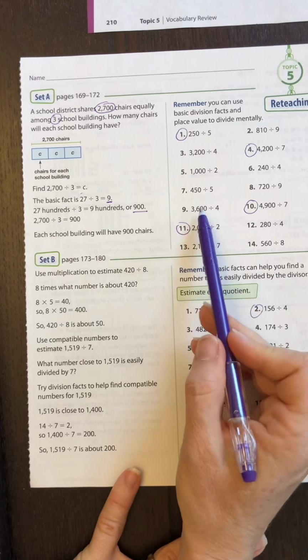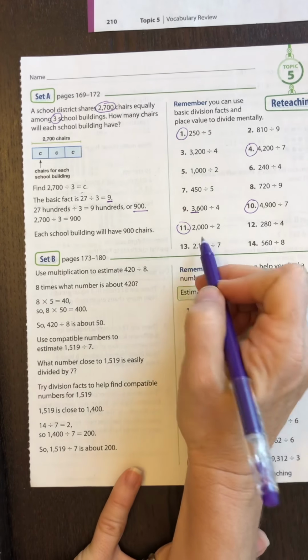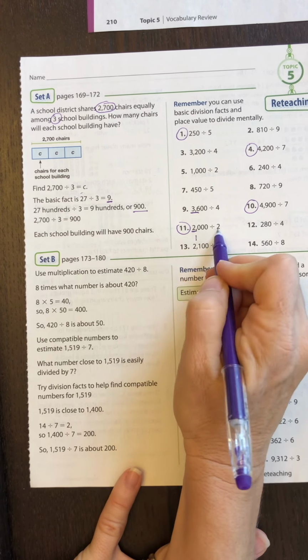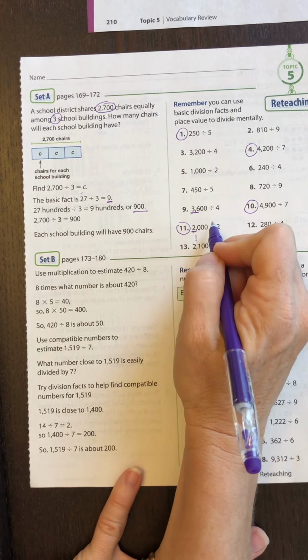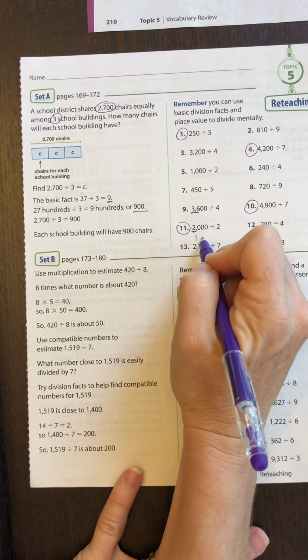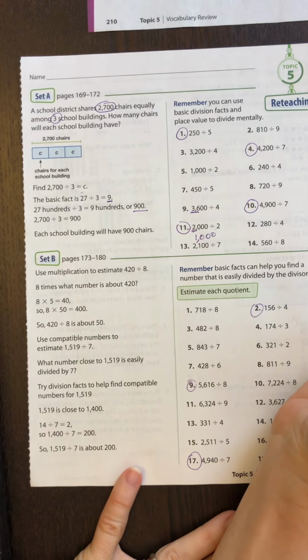You will find a basic fact in the beginning and then add your zeros. Basically, that's all we're doing. This one here, 2 goes into 2 one time. We'll go ahead and do this one together. And then it's going to be 2 goes into 2 thousandths one time, because 2 times 1 is 2, 1,000 times. We just add the zeros.